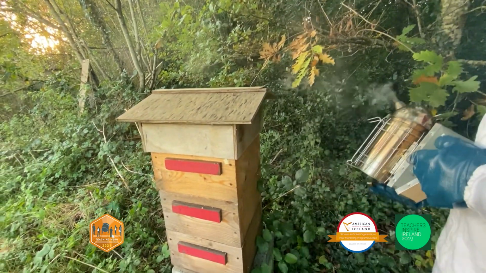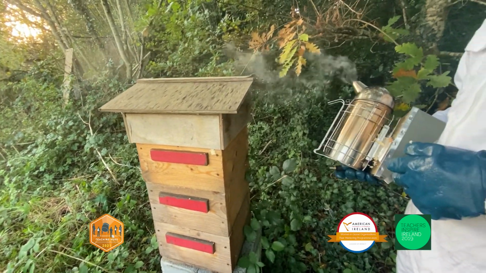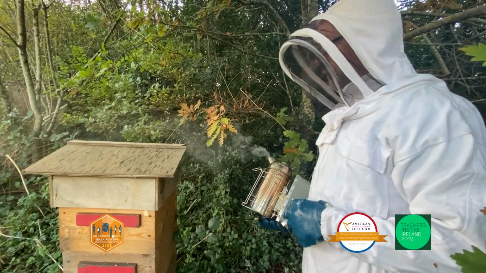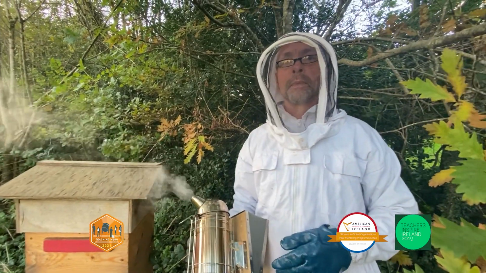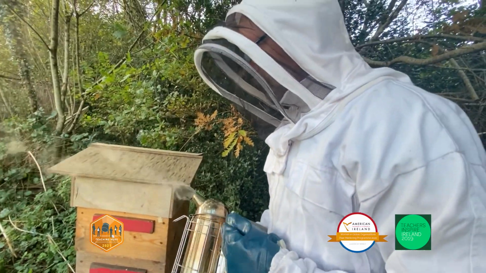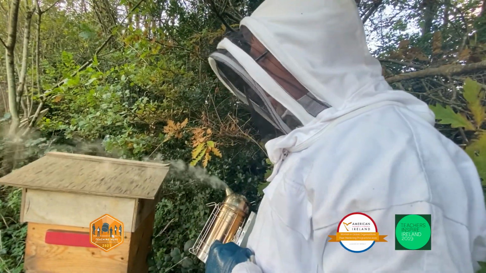They are amazing creatures. So we didn't have to use the smoke at all, really. They were quite sleepy. Yeah, they were a bit sleepy. I was hoping to see the lovely pollen sacs on their back legs. Oh yes. They've all gone to bed tonight. It's in the evening time now. They still will come out.